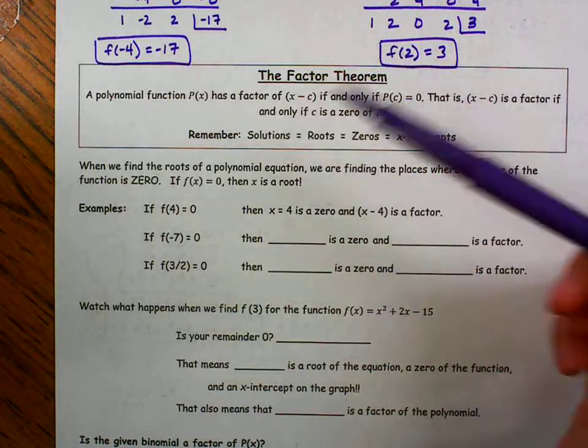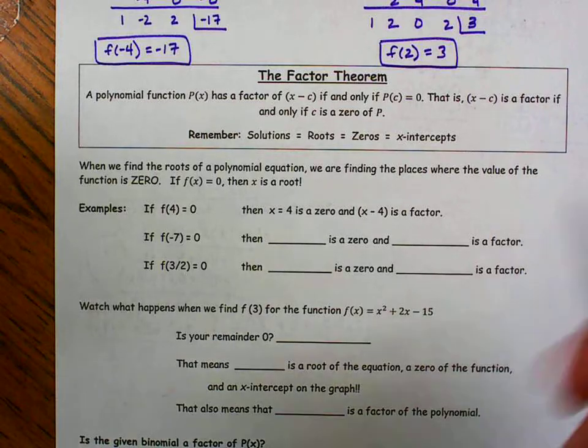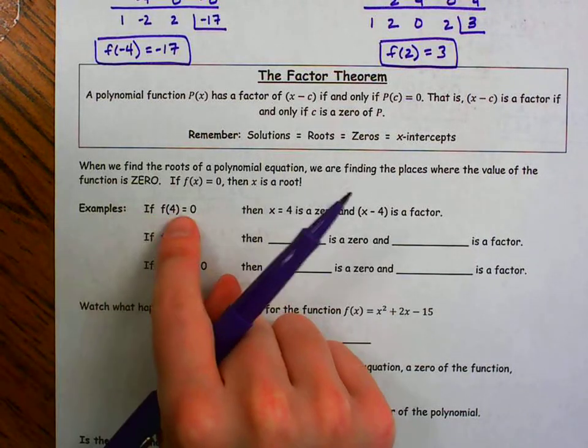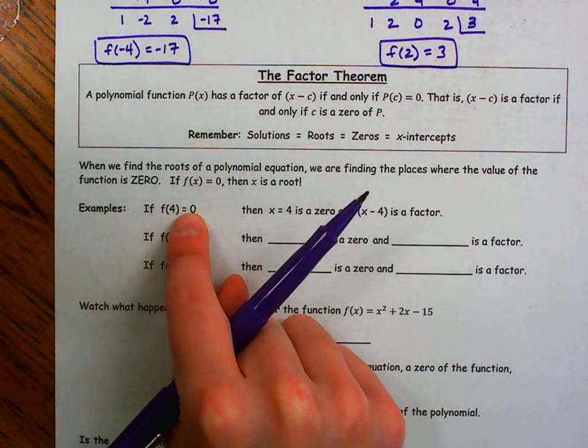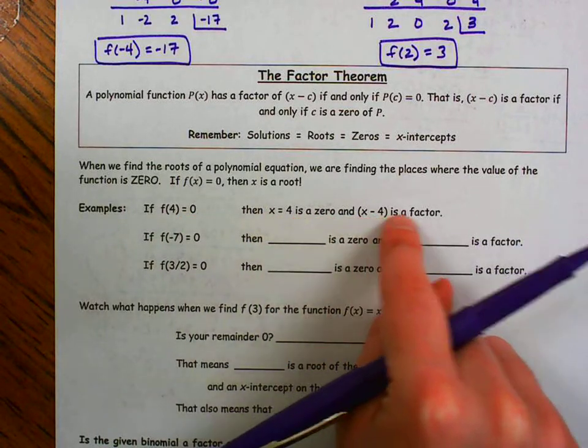So let's take a look down here. It says when we find the roots of a polynomial equation, we're finding the places where the value of the function is 0. If f of x equals 0, then x is a root. So look what it's telling me. If I plug in 4 and I get out a 0, then I know that 4 is a zero and x minus 4 is a factor.